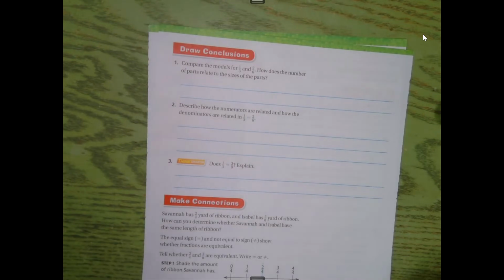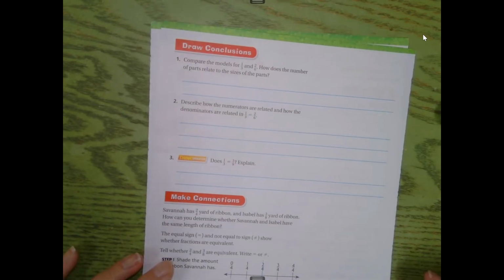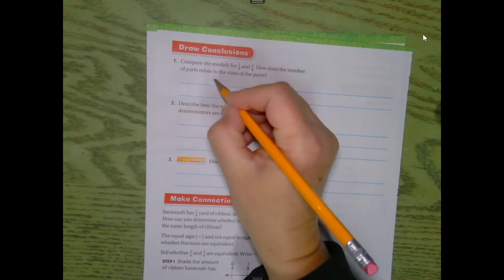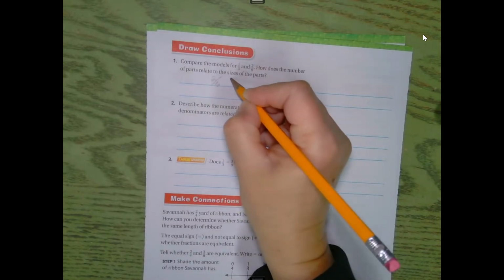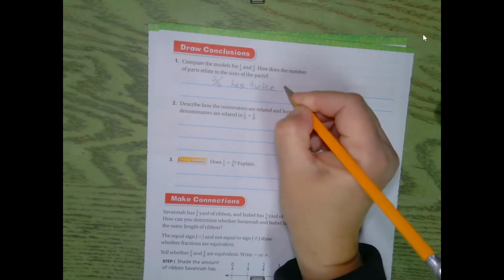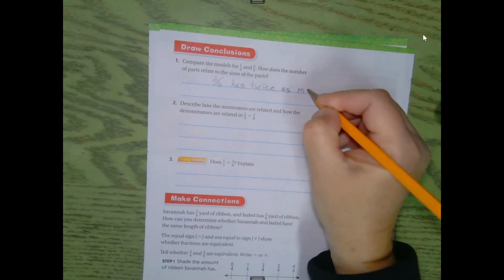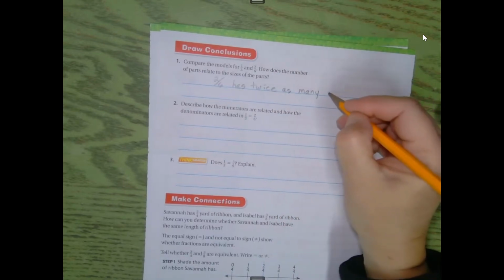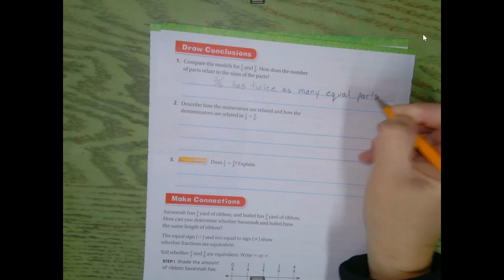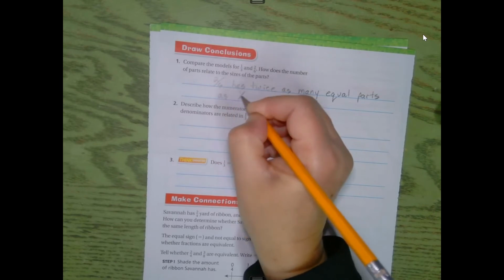Okay, compare the models for 1/3 and 2/6. How does the number of parts relate to the sizes of the parts? Okay, so 2/6 has twice as many equal parts as 1/3.